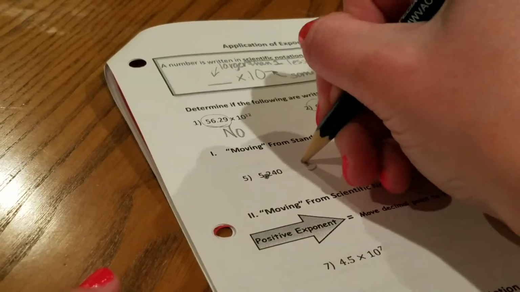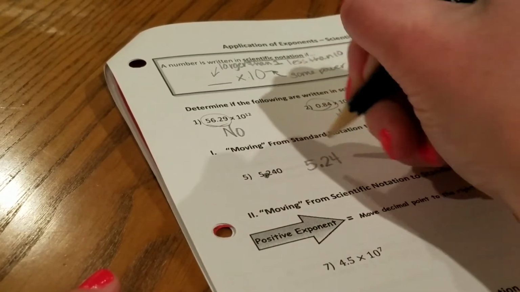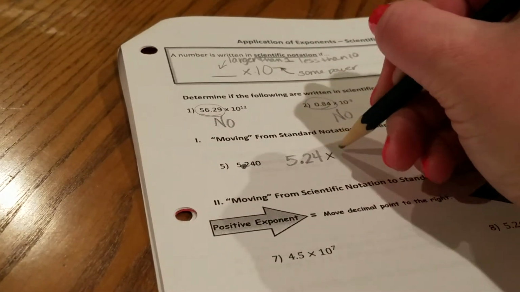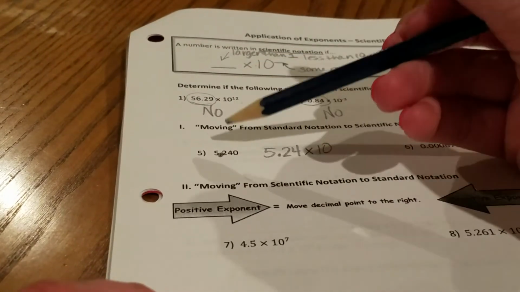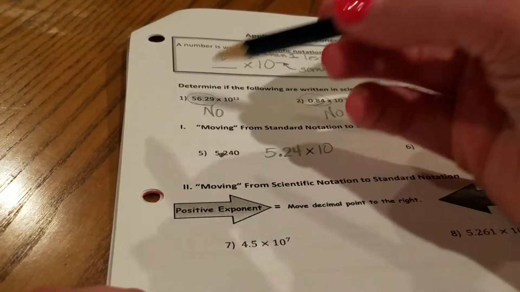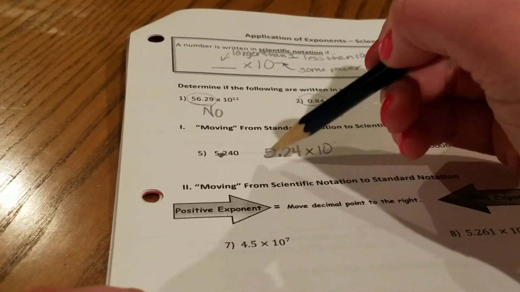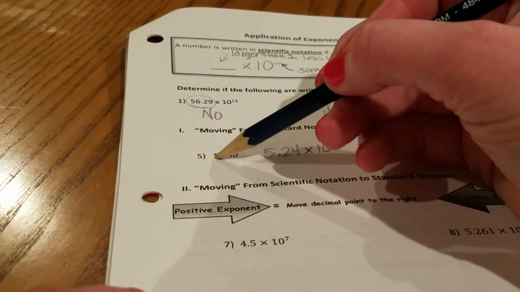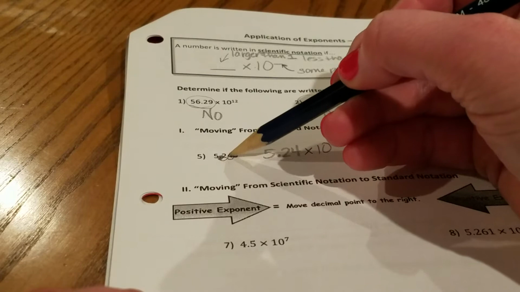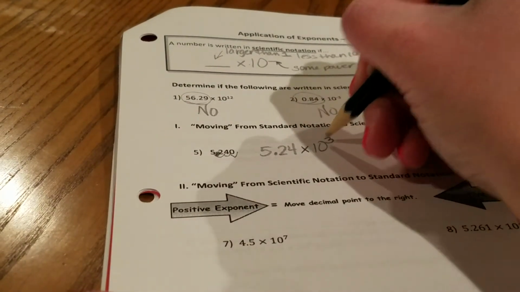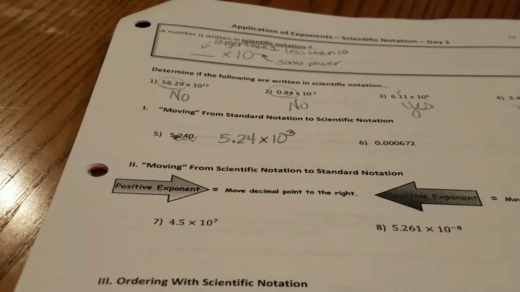So I'm going to start by writing 5.24. I don't have to include the 0 because it's just extra. And I'm going to put times 10. Since this is a larger number, I'm going to have a positive exponent. The exponent tells me how many times I'd be moving the decimal point to create the original number. From here, I'd be moving it 1, 2, 3 times to the right to create the original number. So my exponent is going to be 3.